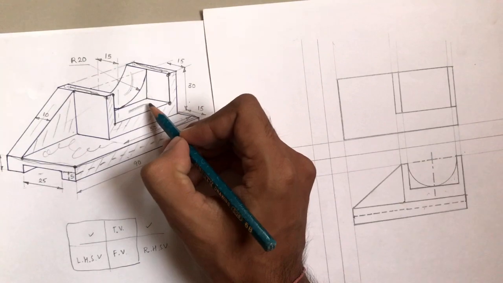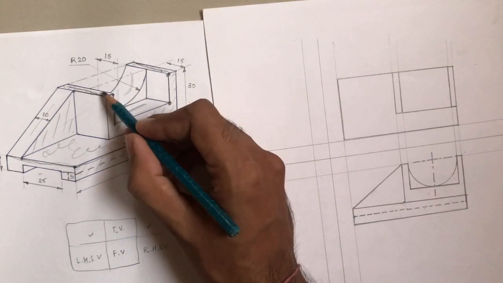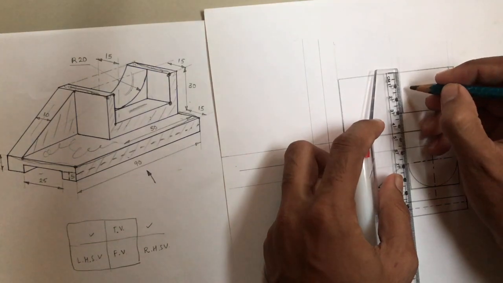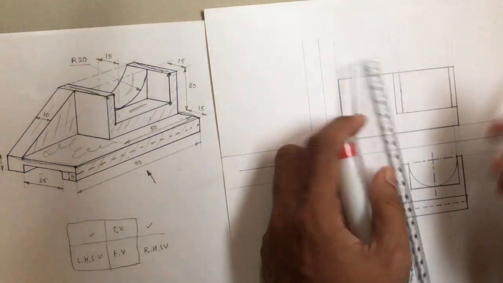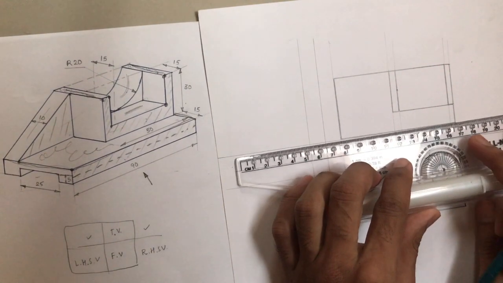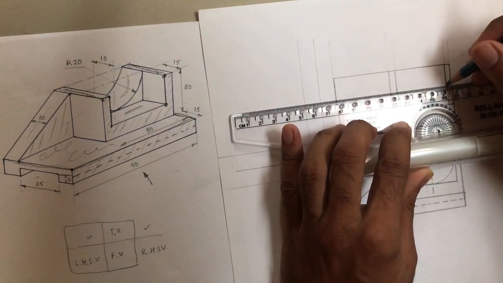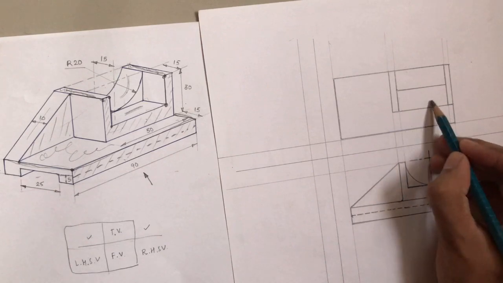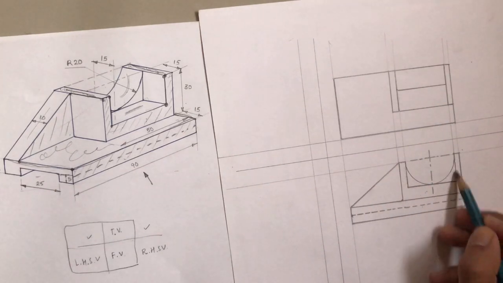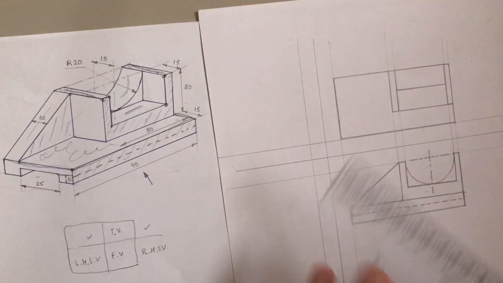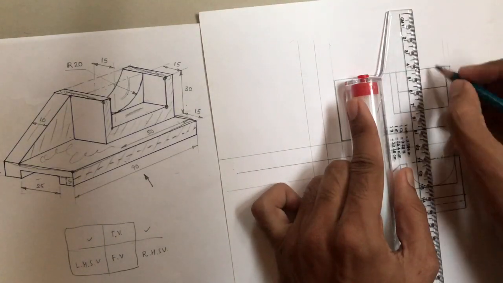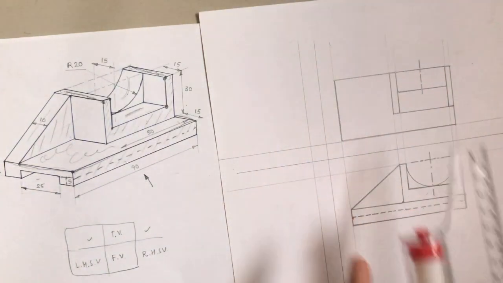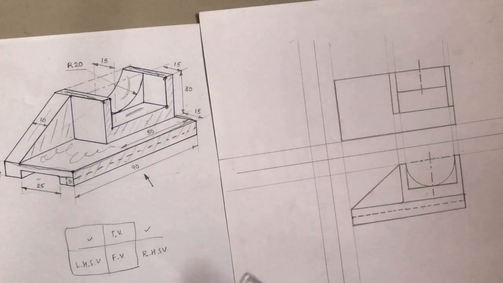Now here the rectangle cut and circular cut are separated, with 15 mm depth for the rectangle and 15 mm for the circle. So it is the half portion. Now this one is the rectangle cut. When you see over here, first rectangle and second circle. So for the circle again we will draw a center line. So this one is the center line for the circle.